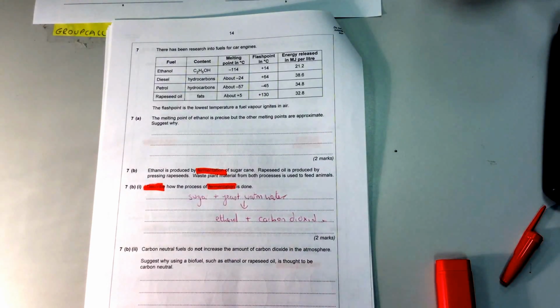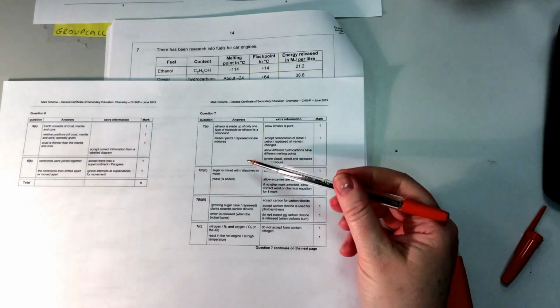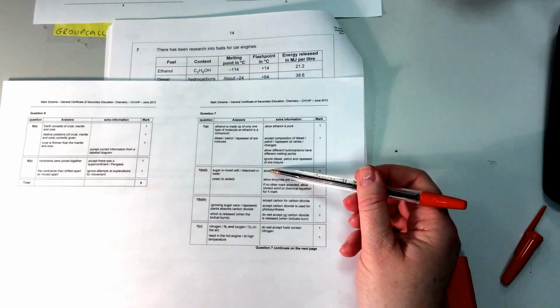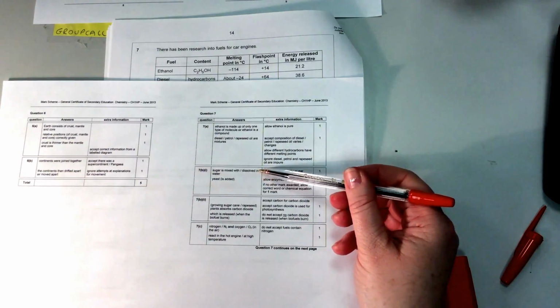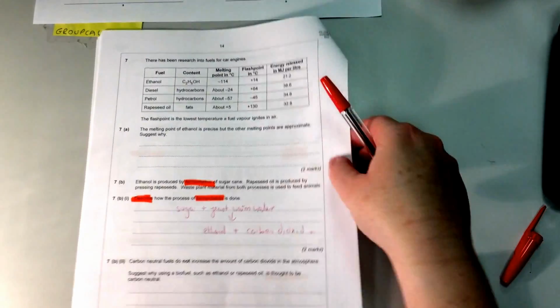So let's put the mark scheme back underneath again. So for this question, sugar is mixed or dissolved with water, yeast is added. Again, really easy, factual information, something you could have revised and just remembered for that one. Okay. Right, on to 7b part 2.